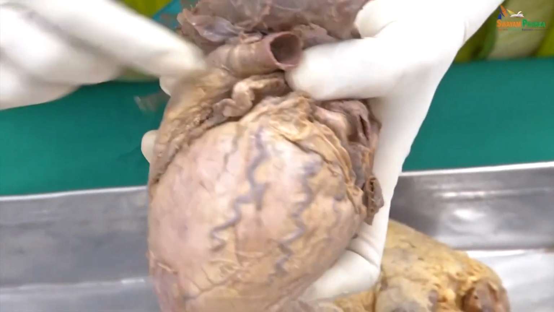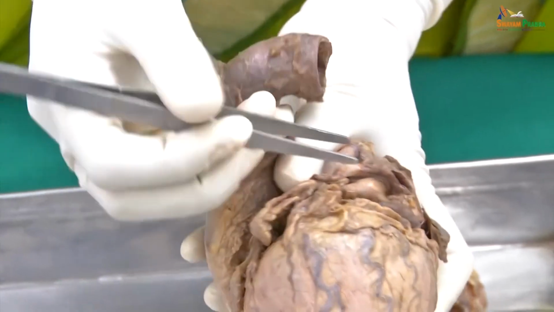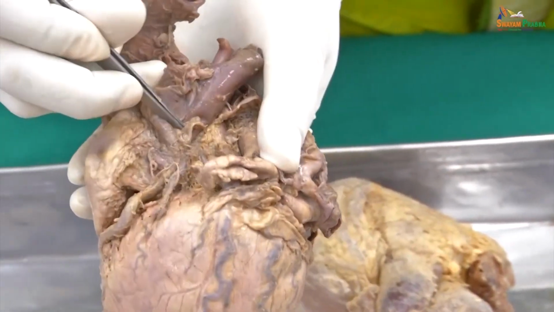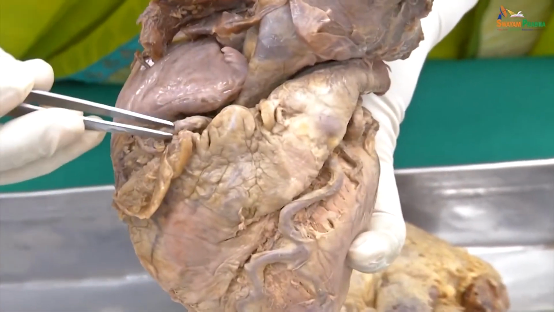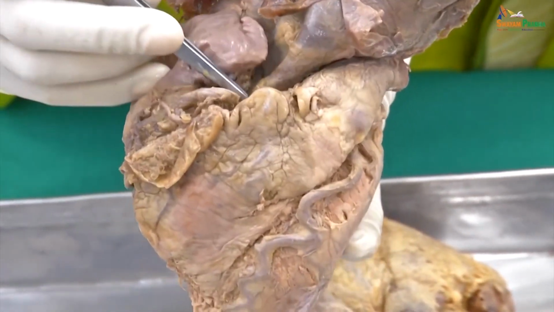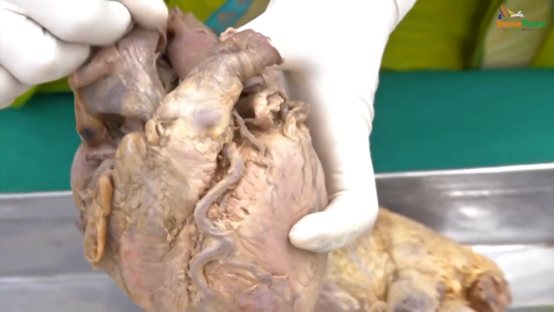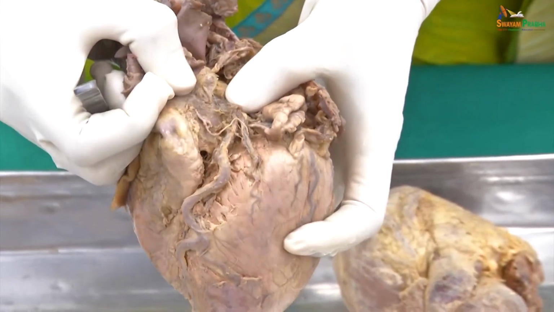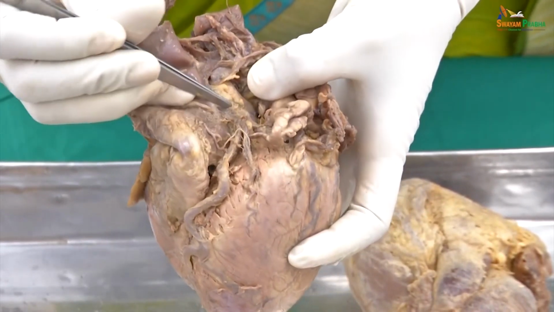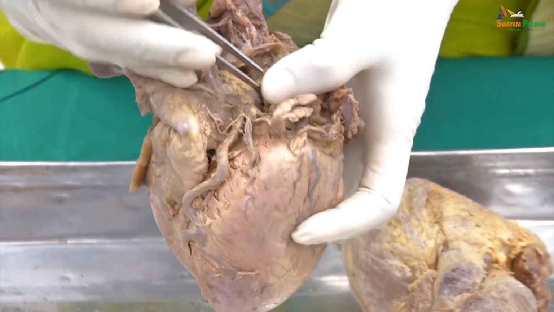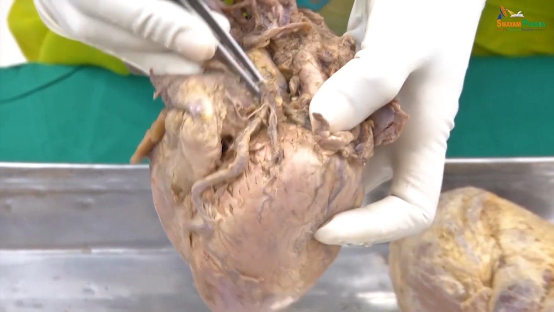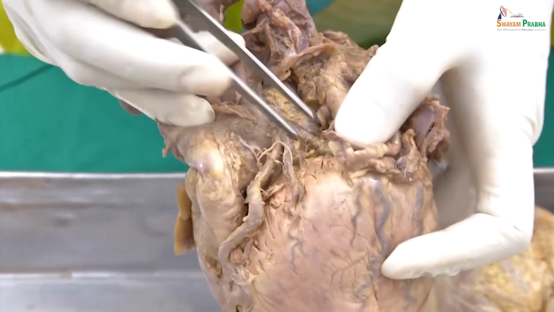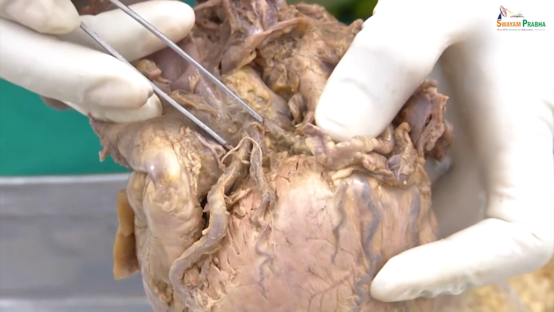So, you can see the left coronary here arising from the aorta. So, here is the right coronary, this is the right coronary arising from the anterior aortic sinus, whereas here is the left coronary arising from the left posterior aortic sinus. You can see the left coronary artery has a very short course and it is terminating here into two. You can see the two branches here.